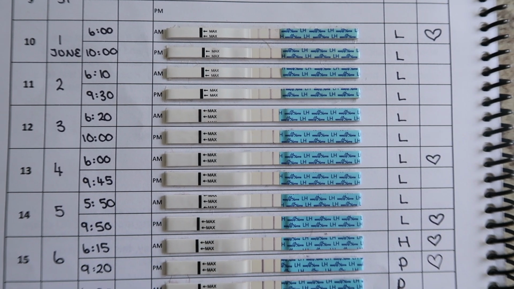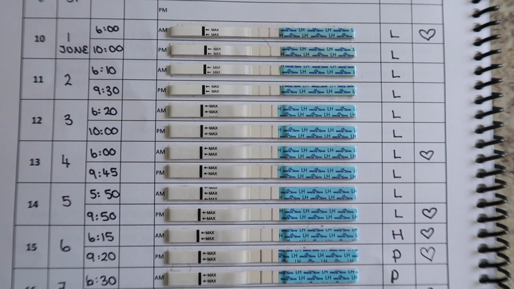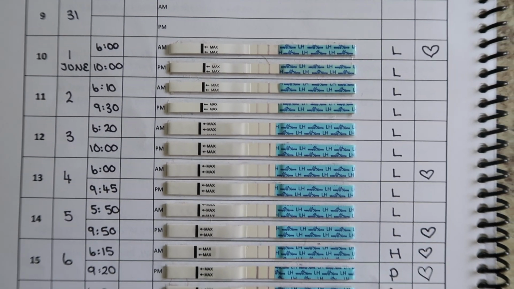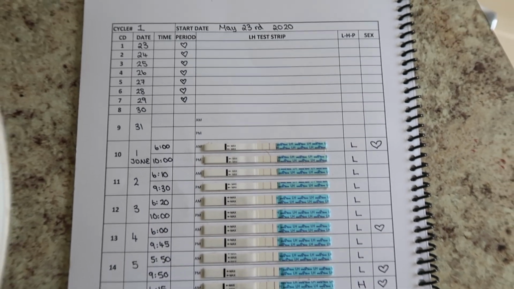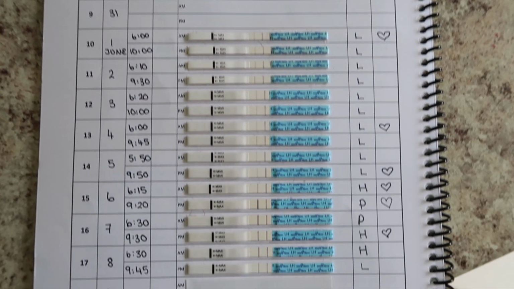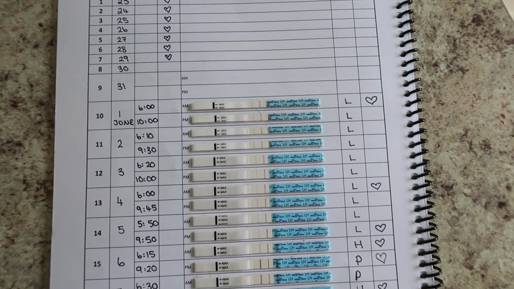So I would first like to start off with the cheap strips, and these are the easy at home strips. These are the ones that I used when I conceived my daughter, and here I just have them in my fertility diary that I will leave the link to below if you want to purchase it, but it keeps your ovulation strips nice and organized.